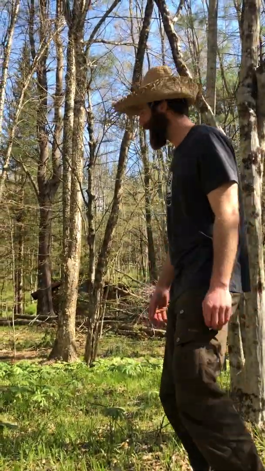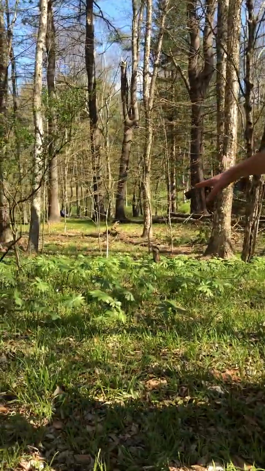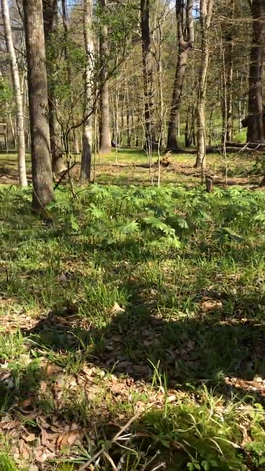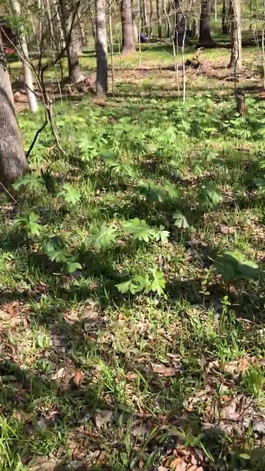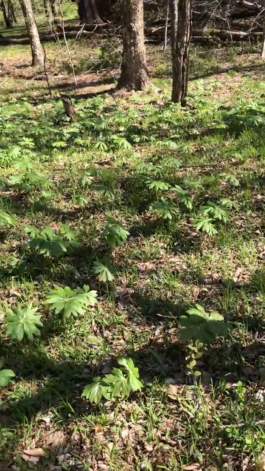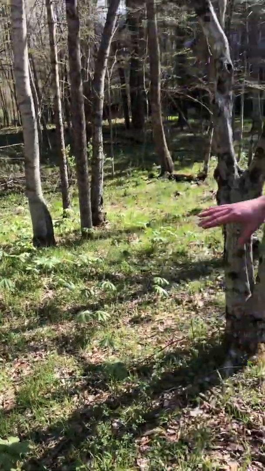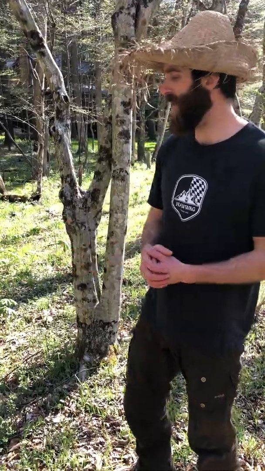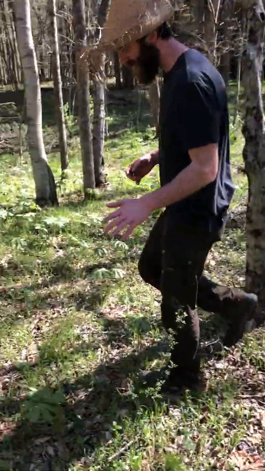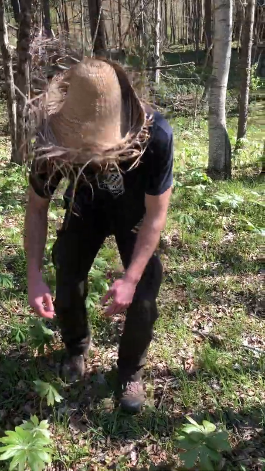All right, so looking out right here, you see these little plants that are about a foot off the ground right now, maybe a foot and a half. You can see that they've popped up in a big cluster, whole family. That's very common with Mayapple. They'll pop up in a big group like this. So that's one way to be able to identify them. Another way is just by their leaf. It's very unique looking.